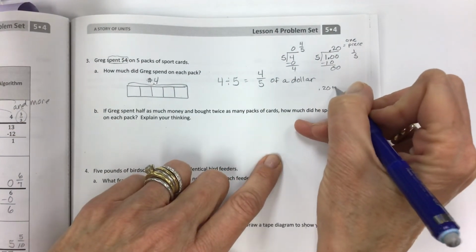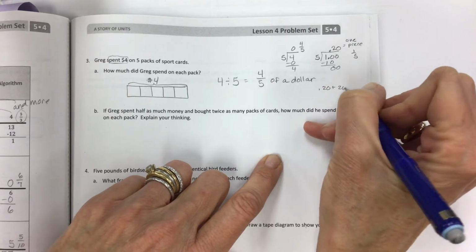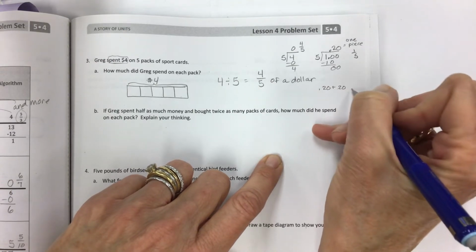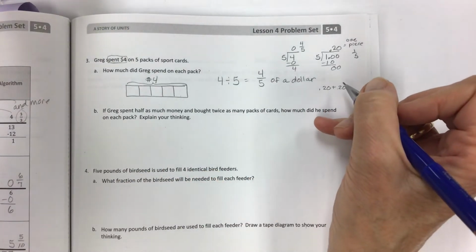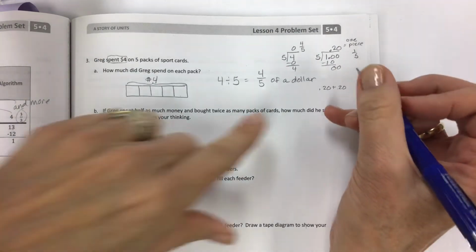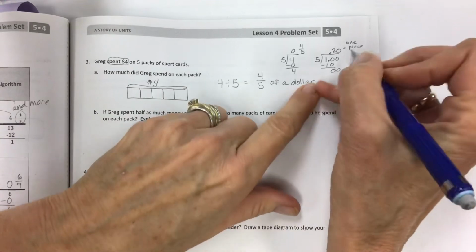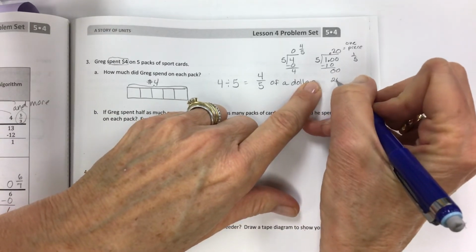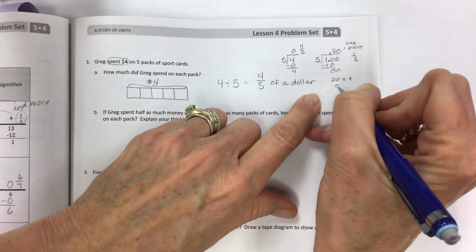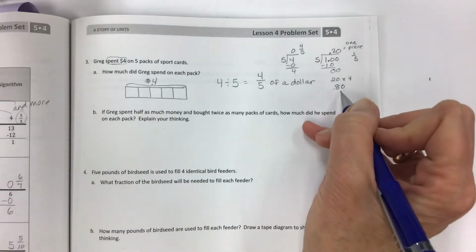Sorry, it's 4/5. So instead of repeatedly adding this, I'm going to do 20 times 4 to get the 80.